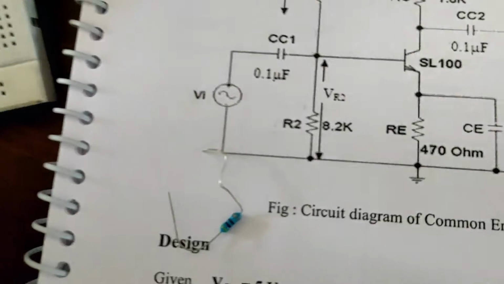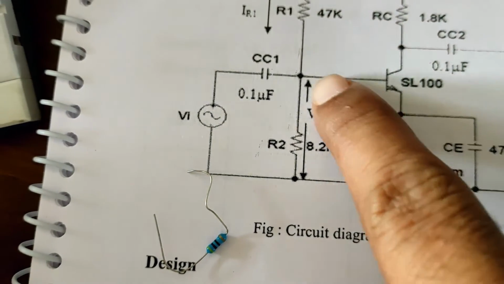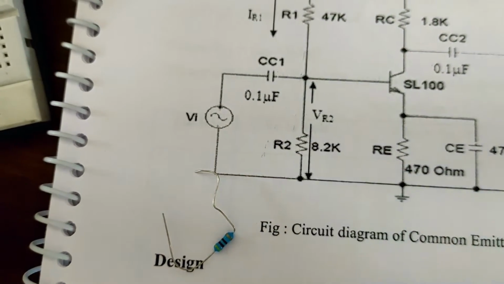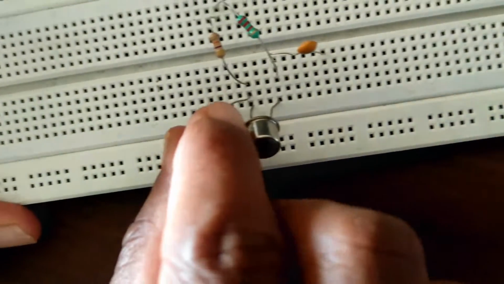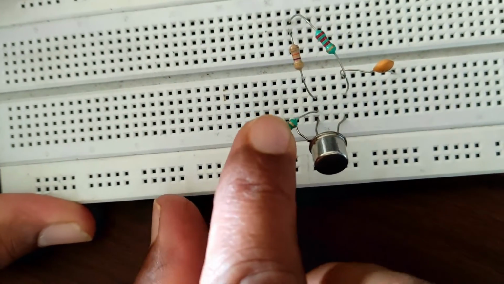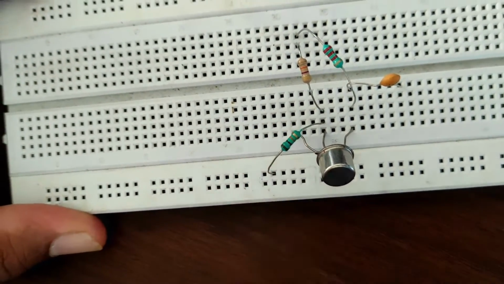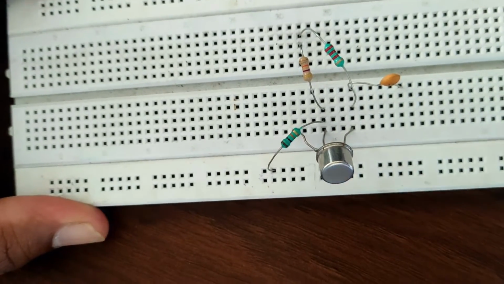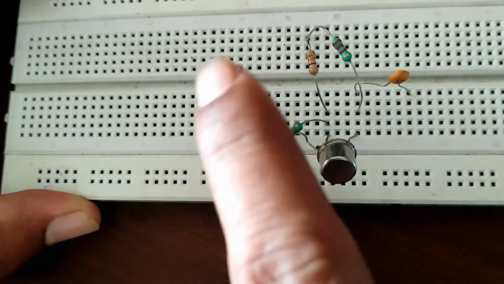From base to ground, 8.2 kilo ohm. It is connected here now. The center terminal is base terminal. It is connected to ground.